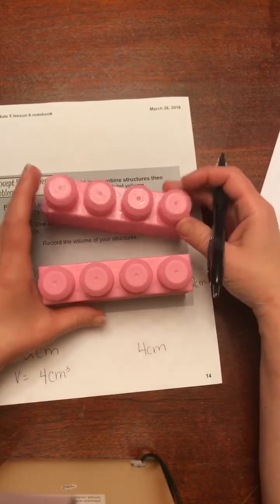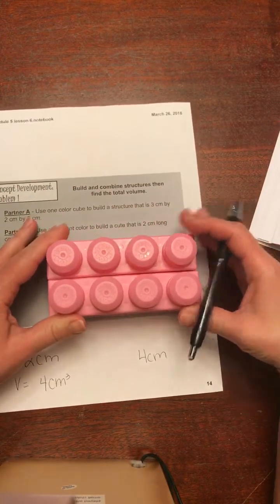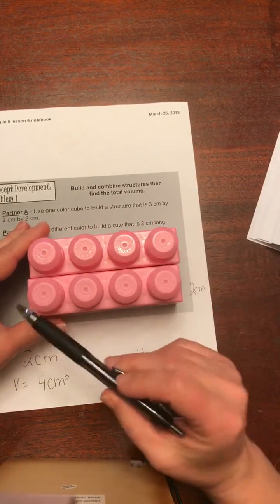Okay, so we're gonna try this one more time. All right, so I was calculating the volume of this shape.